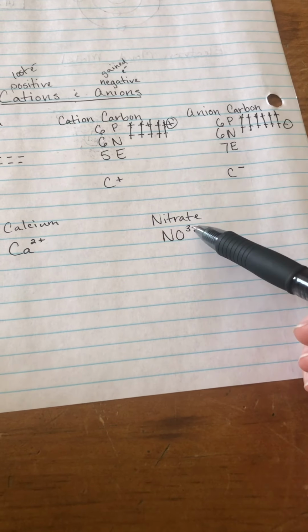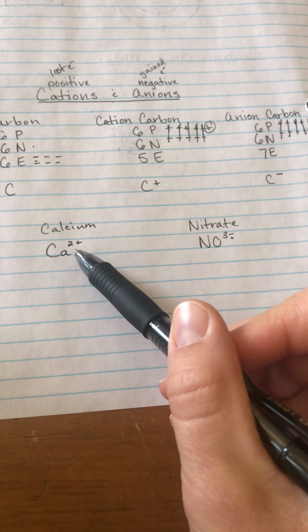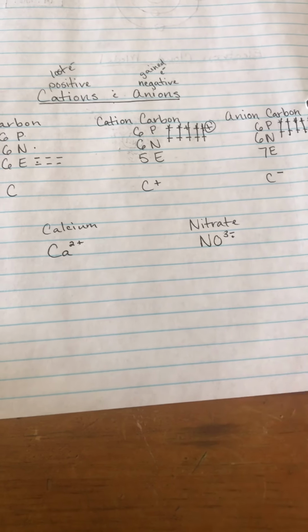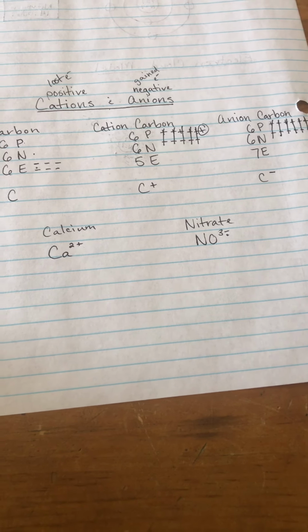So there are 3 more electrons than there are protons, and there are 2 more protons than there are electrons. And that's about that for cations and anions.